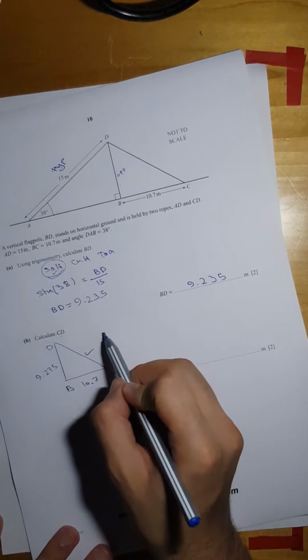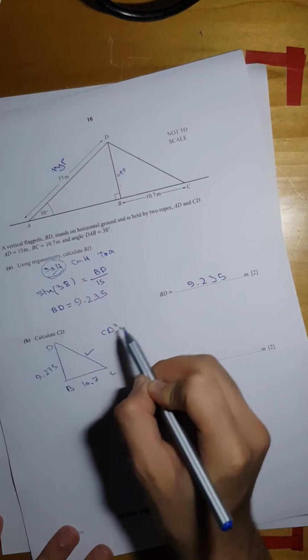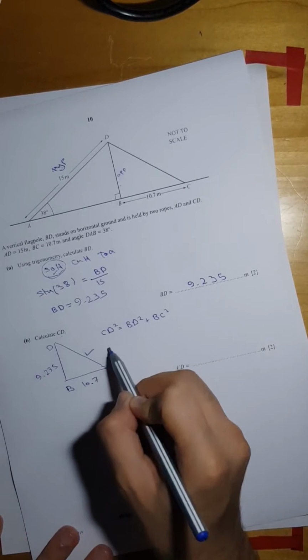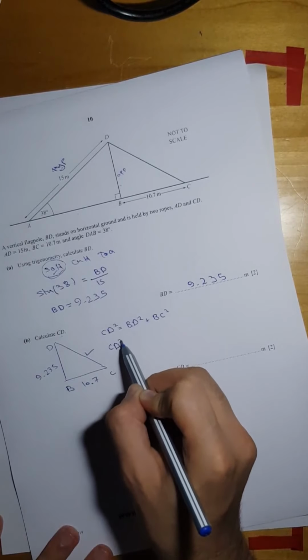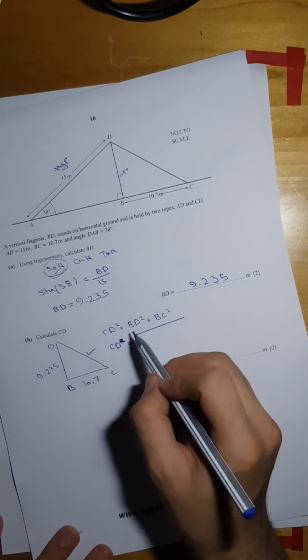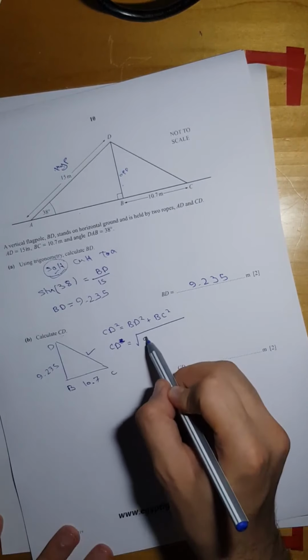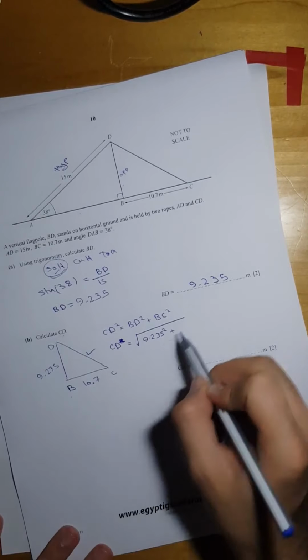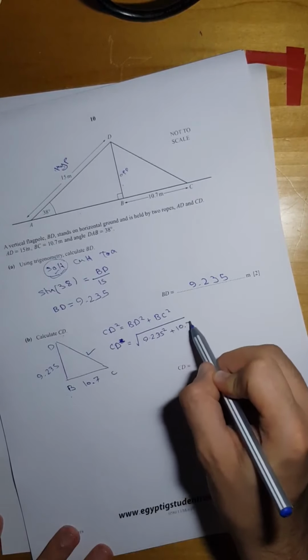Easy. CD squared equals BD squared plus BC squared. So CD equals the square root of 9.235 squared plus 10.7 squared.